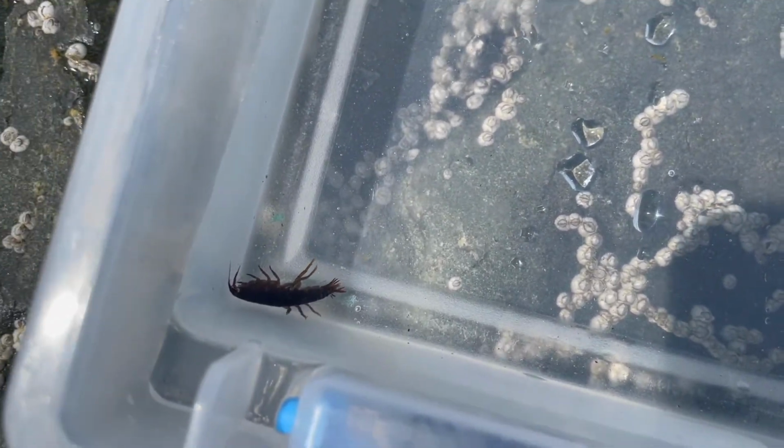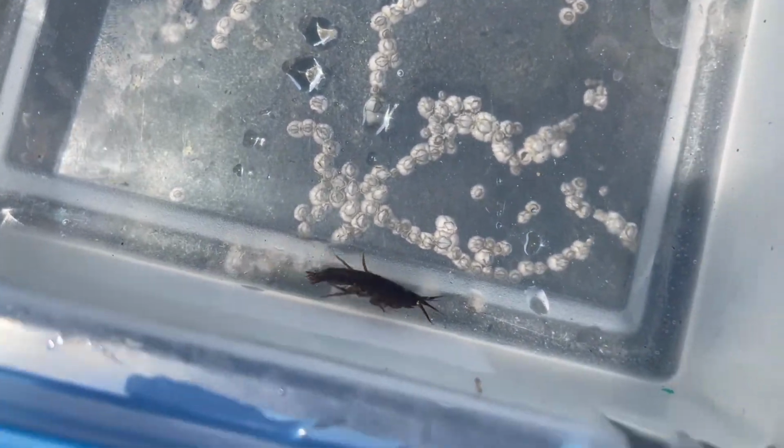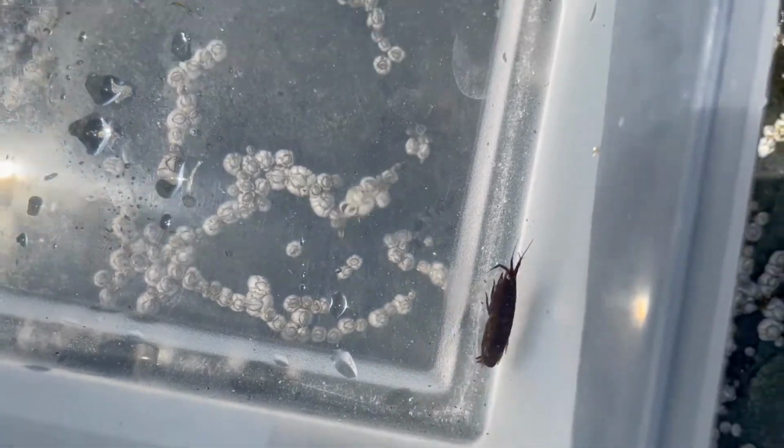Watch how it uses its little legs or appendages and even antennae to help it feel around in the container that it's in.